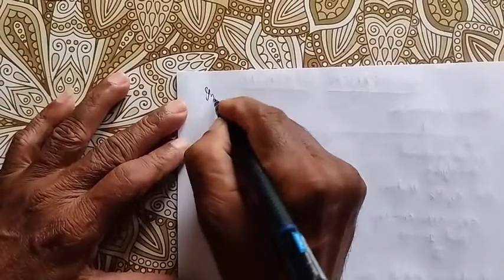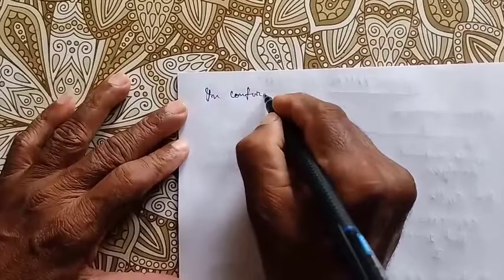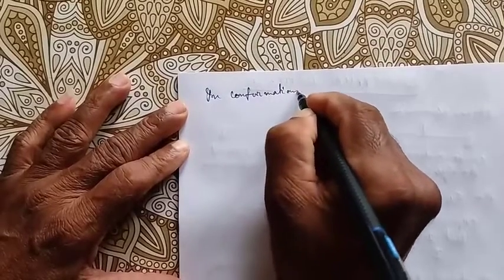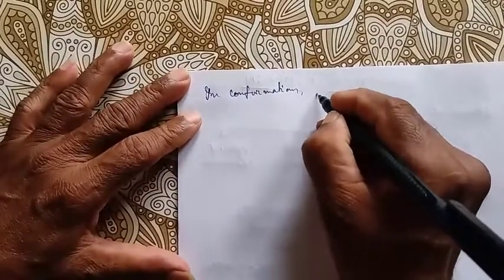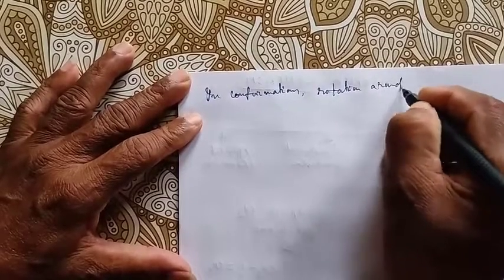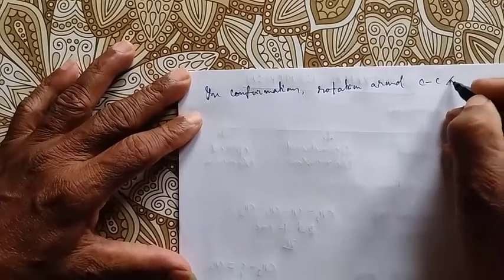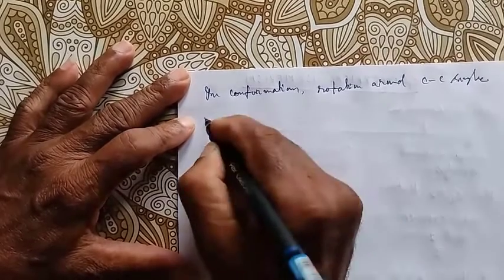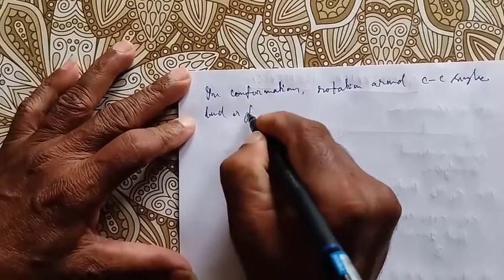Now in conformations, rotation around a C-C single bond is possible.